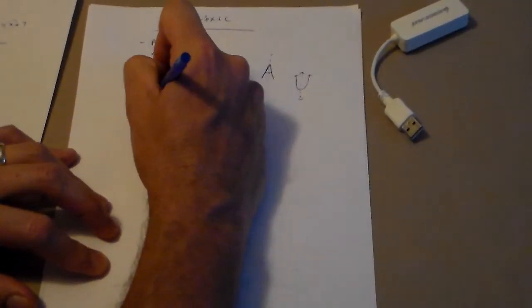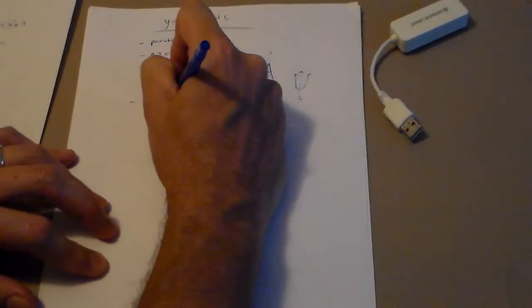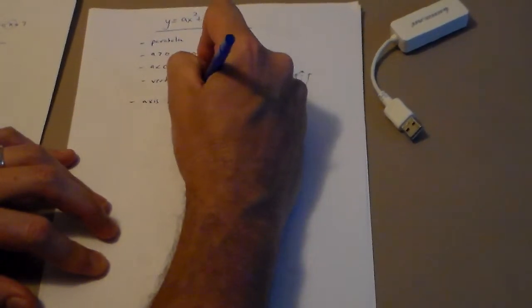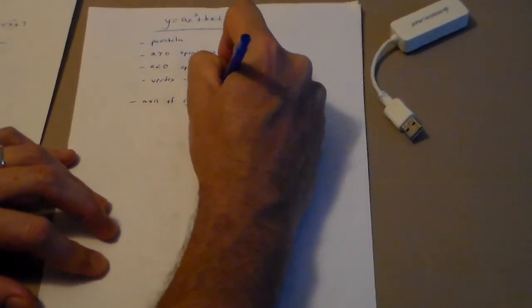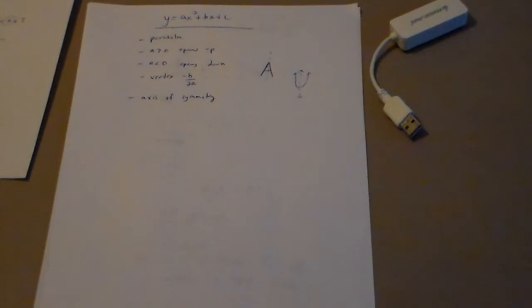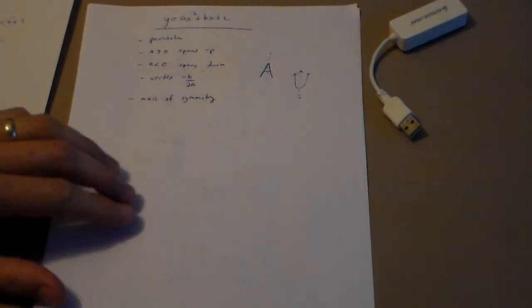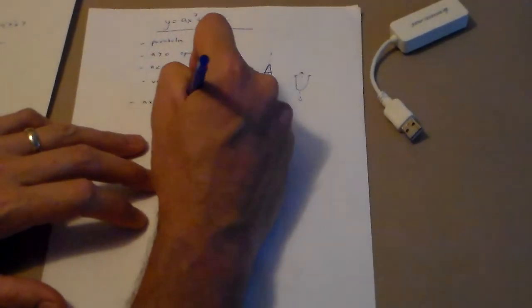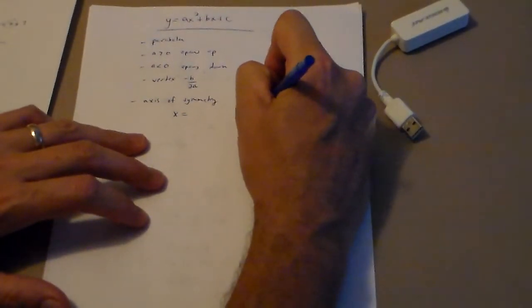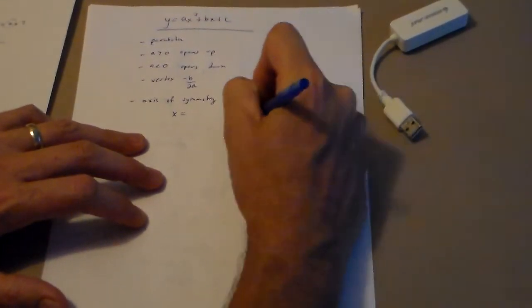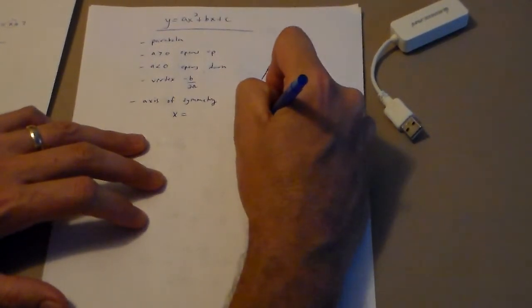It has a special name, axis of symmetry. Now the axis of symmetry is a vertical line, and we know that vertical lines are x equals. If you have a hard time with that, remember these two words: Xavier and Yahoo.